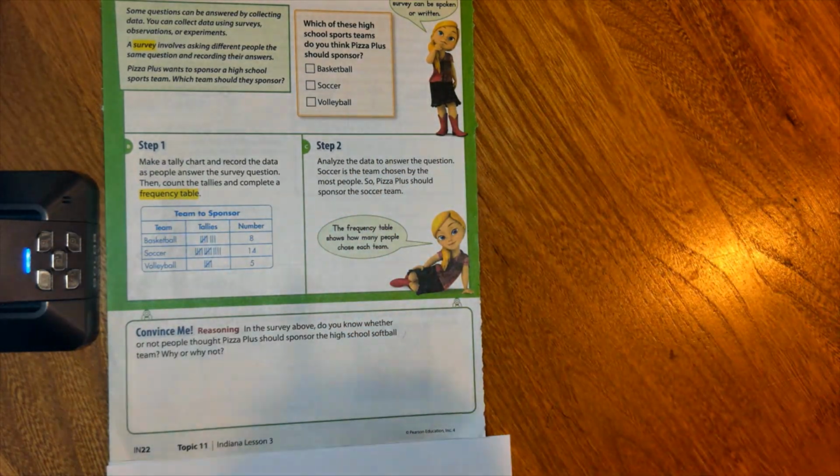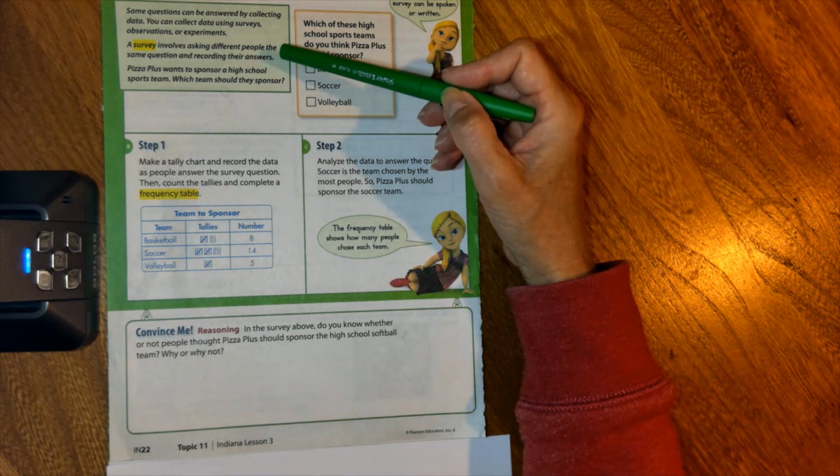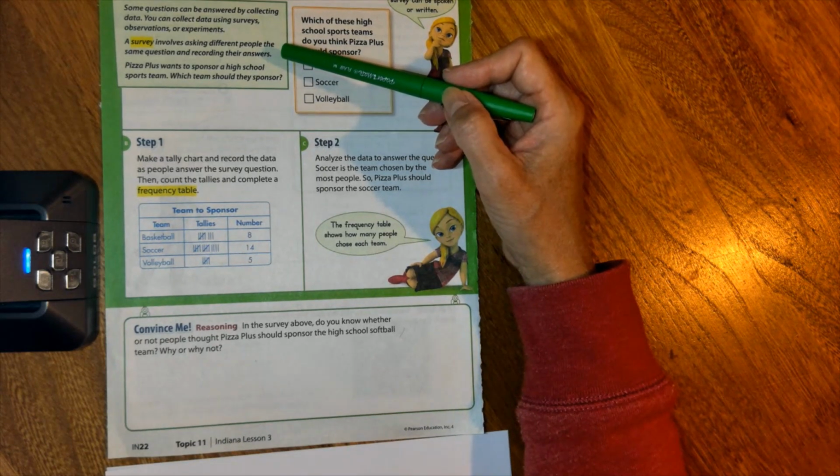And every time I see a white car, make a tally, or a green car, or a blue car. So you could do it through observations. Again, you could survey friends or family with a question, or you could conduct an experiment. We might use a frequency table in a science class. A survey involves asking different people the same question, like, what's your favorite flavor of jelly bean?